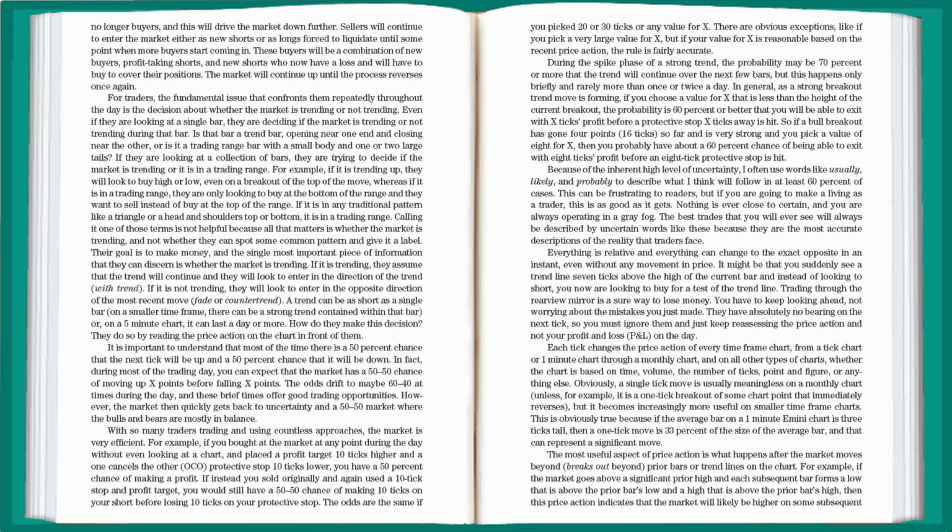Even if they are looking at a single bar, they are deciding if the market is trending or not trending during that bar. Is that bar a trend bar, opening near one end and closing near the other? Or is it a trading range bar with a small body and one or two large tails? If they are looking at a collection of bars, they are trying to decide if the market is trending or it is in a trading range.